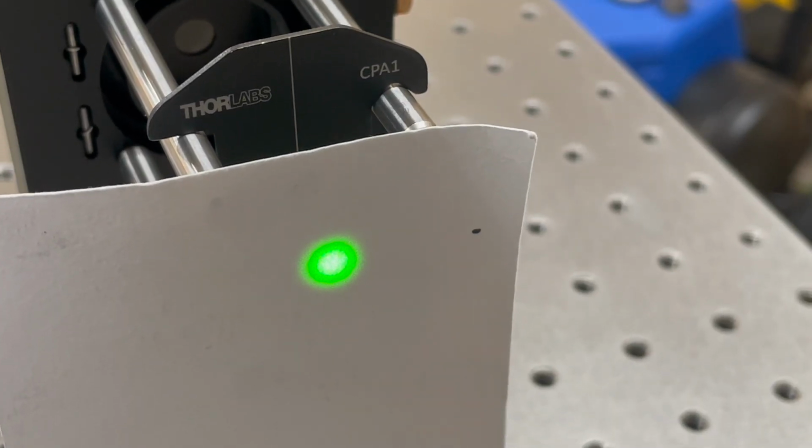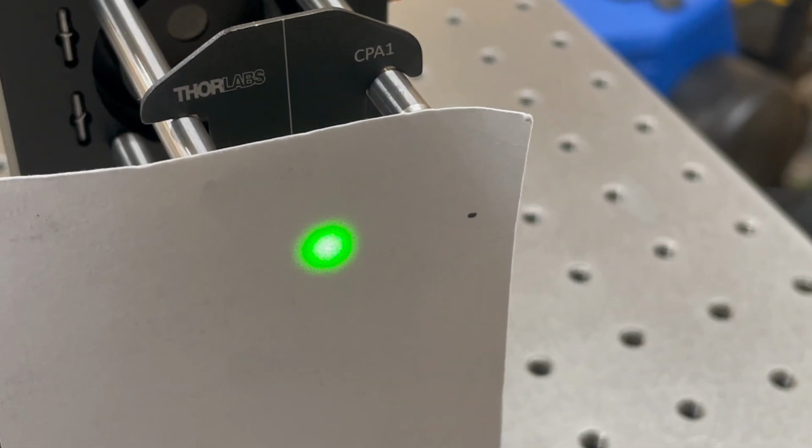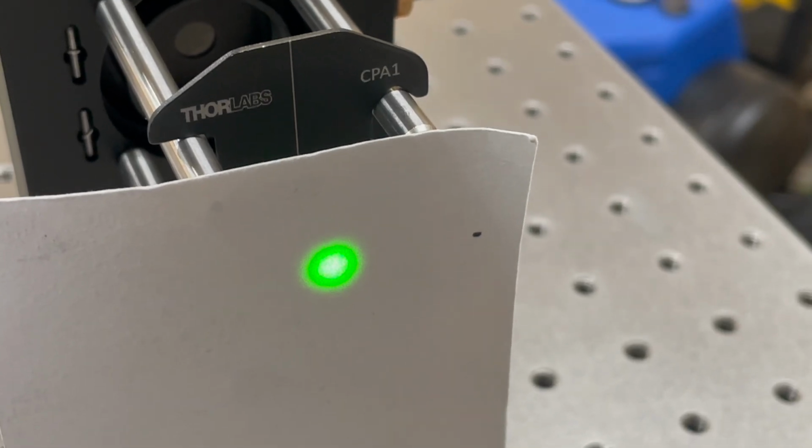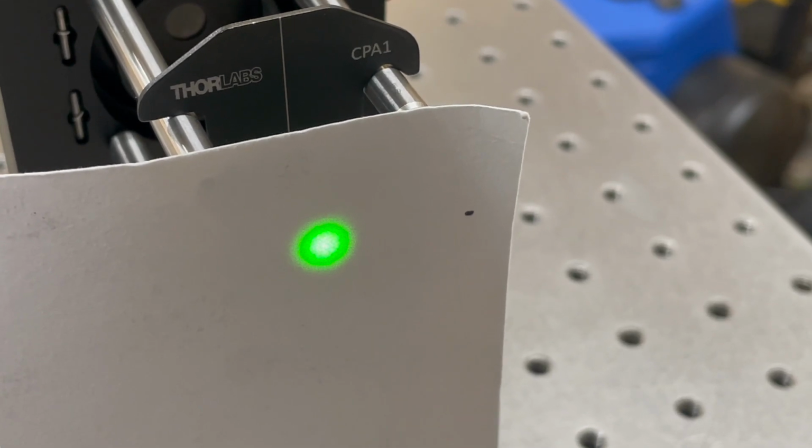So here is what the beam diameter looks like without the lens, and here's what the beam diameter looks like with the lens in place. So the beam reduction is quite noticeable. Now that the beam diameter has been reduced, the output of the spatial filter shows a clean Gaussian profile. Furthermore, using a lens is much better than using an iris, as the lens preserves the laser power level.